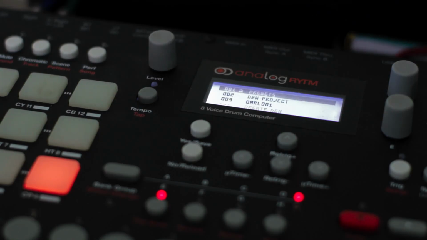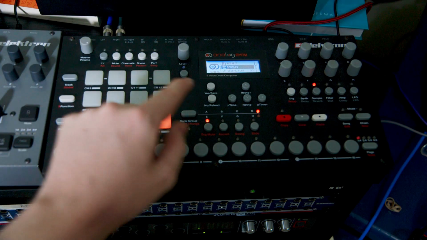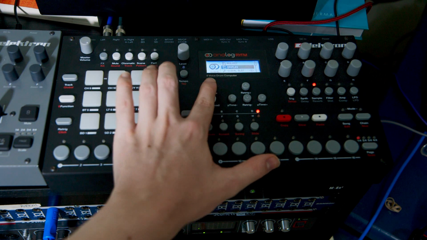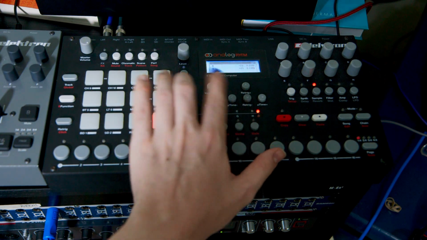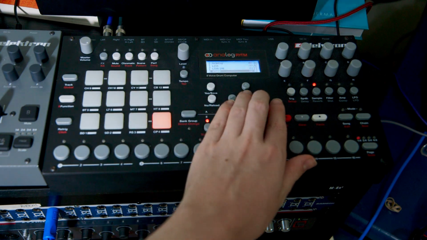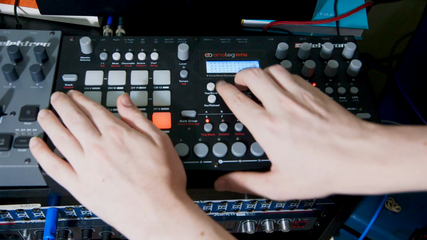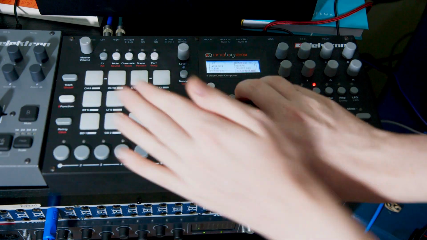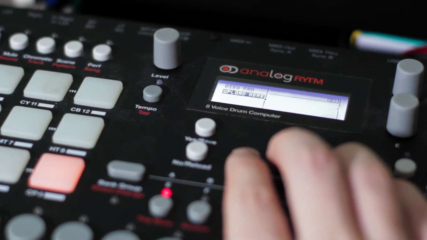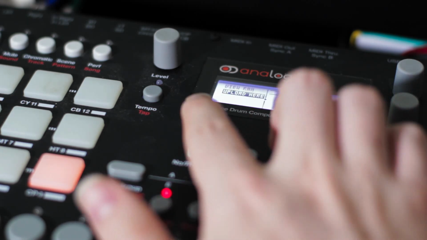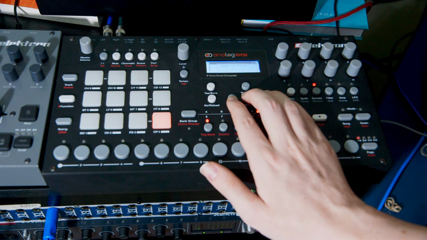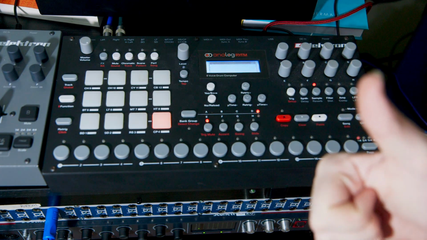I then set up the Analog Rhythm itself to accept sample dumps. First, I navigated to the global settings and went to the sample directory. Then, I created a new folder for these samples. This is optional, but it helps to keep things organized. I modified the folder settings so that new samples will show up here. Now it was time to go back to the computer.